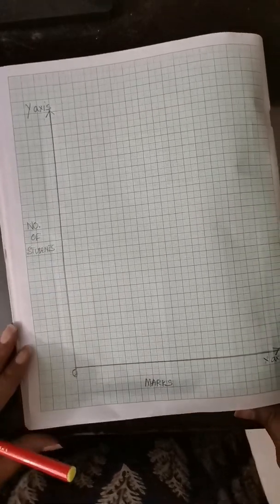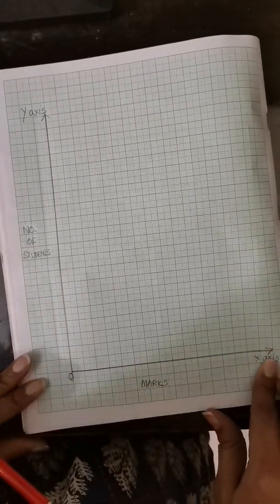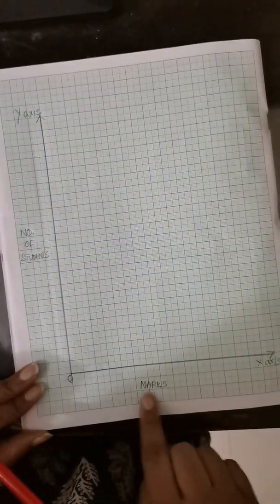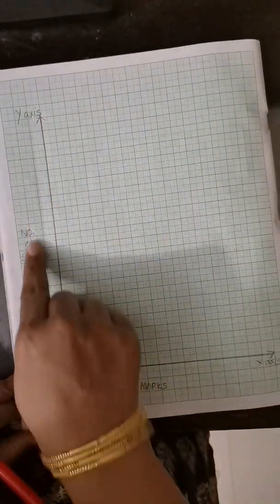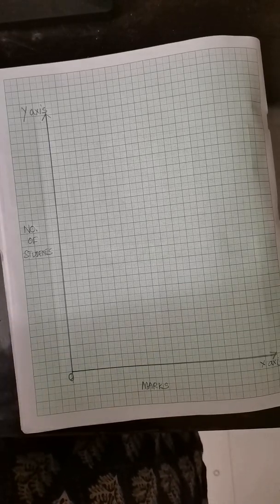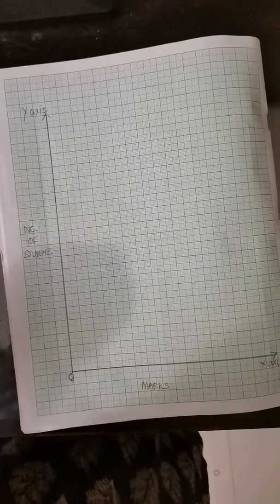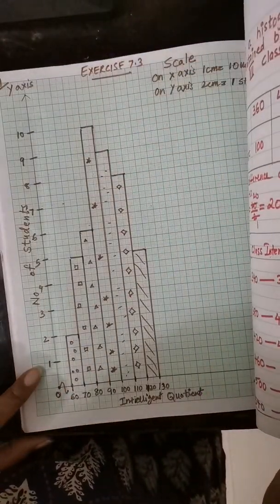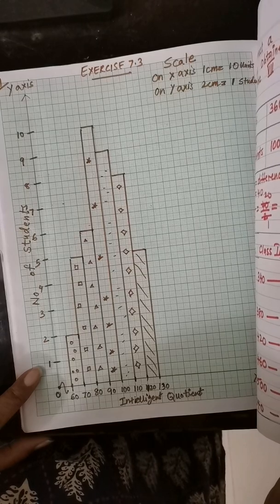As usual, you have to draw the horizontal x-axis and the vertical y-axis. Here you have to write the marks. Here you have to write the number of students. Okay, children. Now, first of all, we will write what is there on the x-axis. On the x-axis, we have 340, 380, like that.